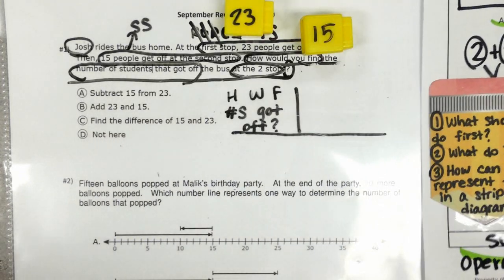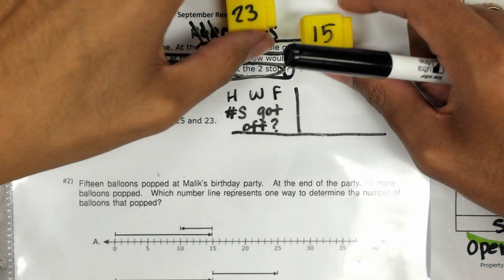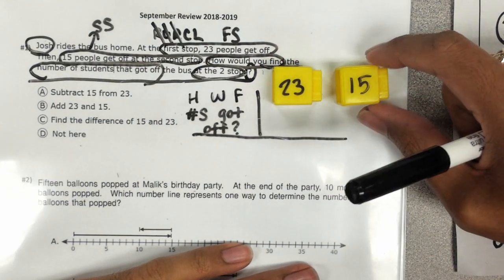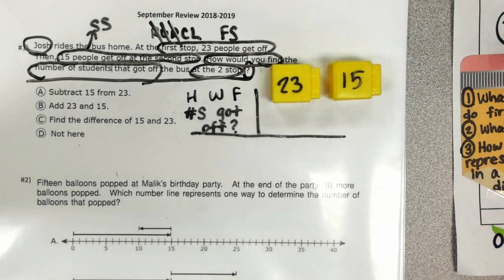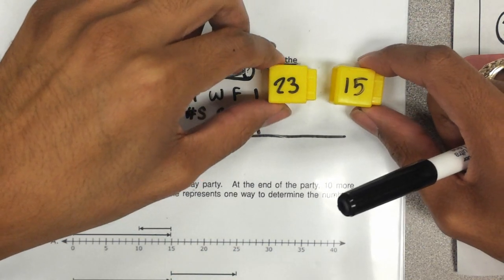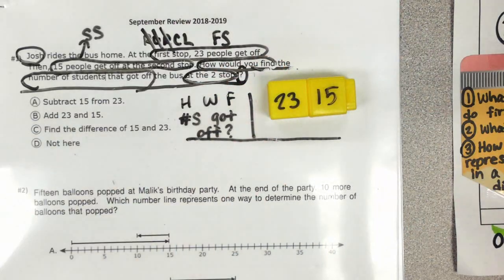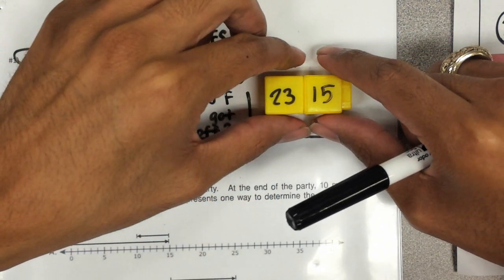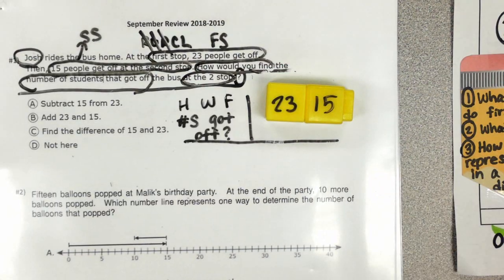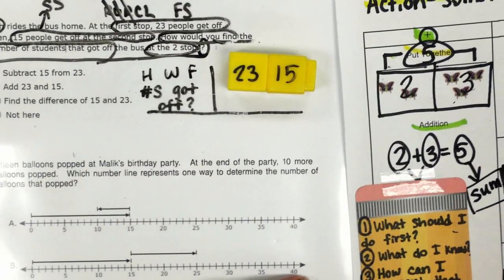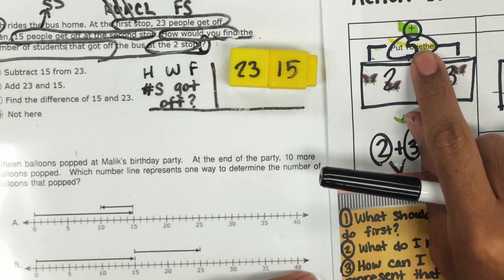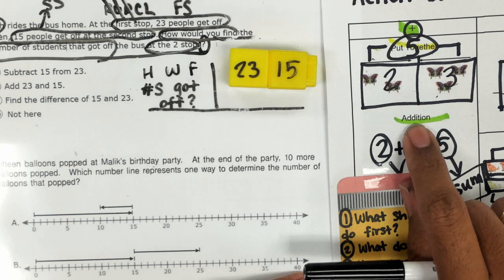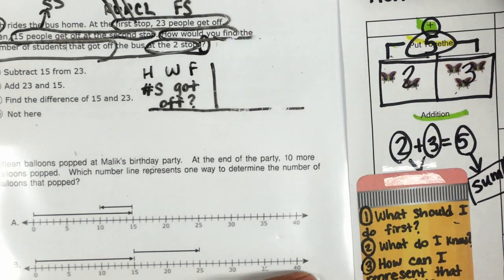So in order to think about that, I just want you to think about these 2 Unifix cubes. If this is how many people got off at the first stop, and this is how many people got off at the second stop, and we want to know how many people got off, since both of these groups of people got off, just think about that action that I just did. I just put these numbers together. So that's probably what we're going to have to do. Let's look at our action poster. If the action is put together, what is our operation going to be? Well, it's going to be addition. So let's see how we can draw a strip diagram from that.